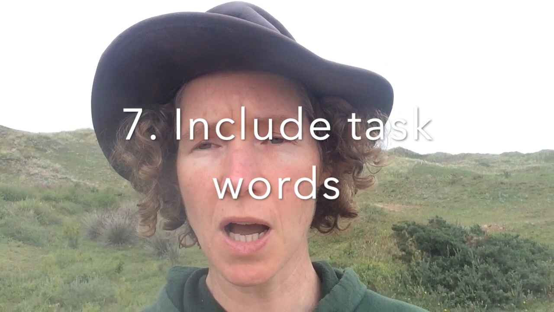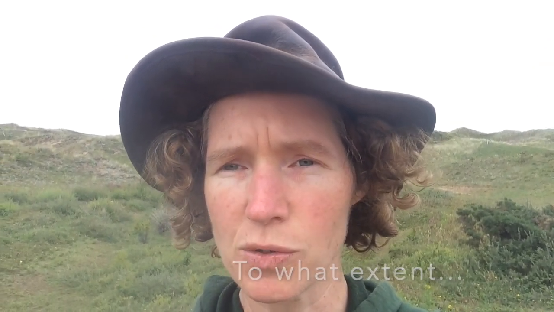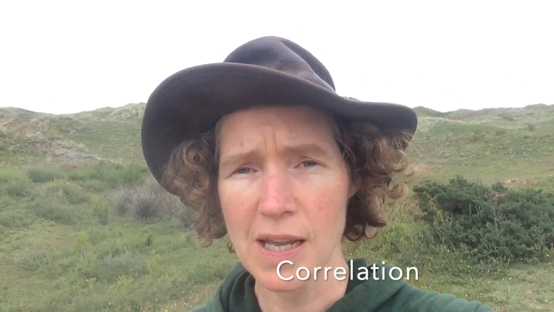It's very useful to make sure that you include some task words or some command words within that inquiry question. It will help you to focus in. It also will help you with your analysis. So for example, if you're using words like to what extent instead of can or does, then you'll know exactly what you're aiming for. You can also look at some language which relates directly to some statistics that you could undertake, such as correlation or relationship.